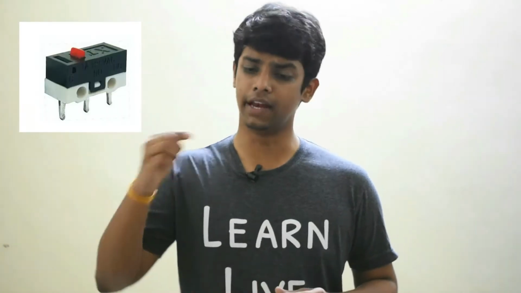First, let us see about the rolling ball type mouse. 20 years back, this was the only type of mouse available in the market and it had three buttons: left click button, right click button and the middle click button. Inside the mouse, there will be a left click switch, a right click switch and a middle click switch.